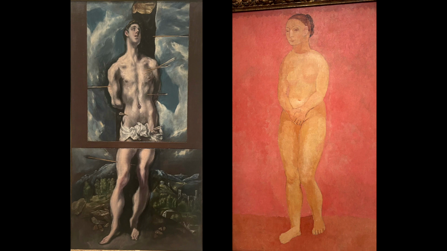In contrast, Picasso's Nude with Joined Hands, as seen on the right, from 1906, has a warm and vibrant color palette of reds, pinks, and oranges, which evokes a sense of vitality, sensuality, and even a touch of intimacy. While El Greco's color scheme evokes a somber sense of reverence and introspection, Picasso's use of color evokes a feeling of warmth and life.